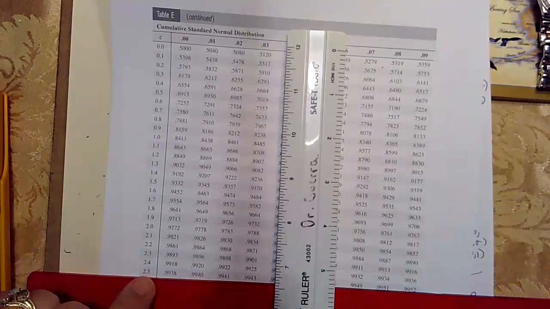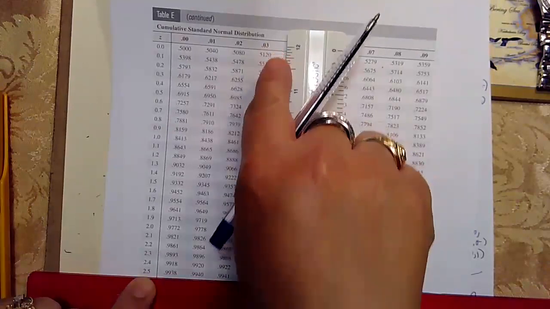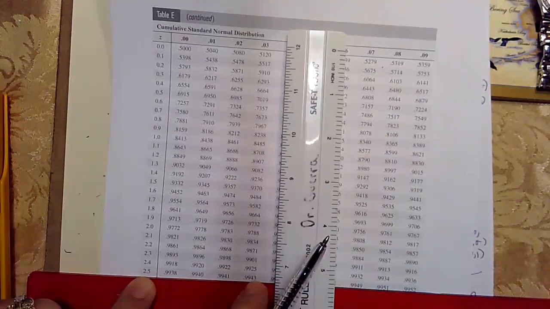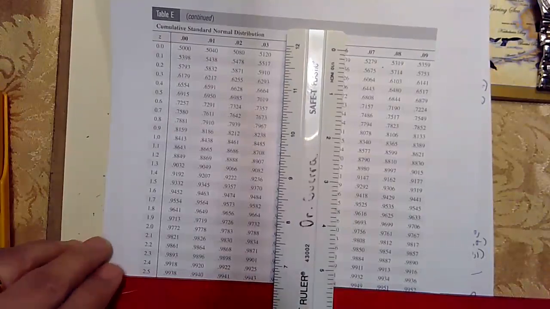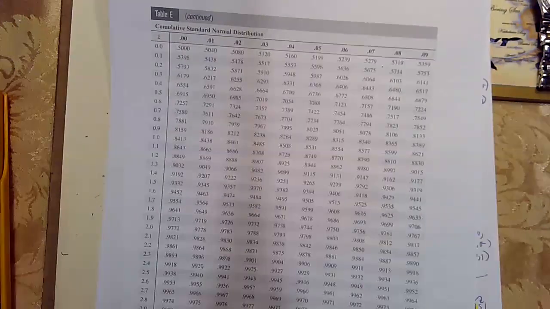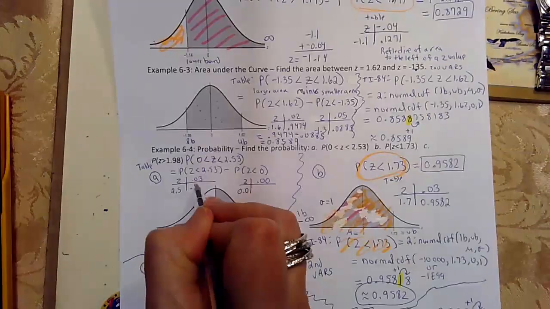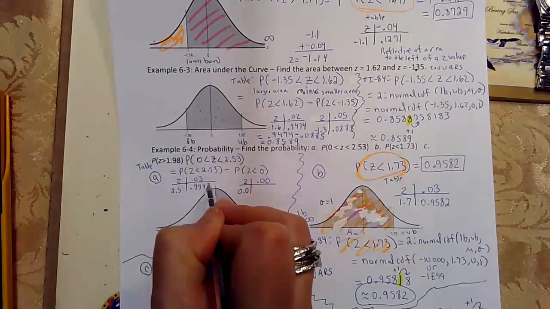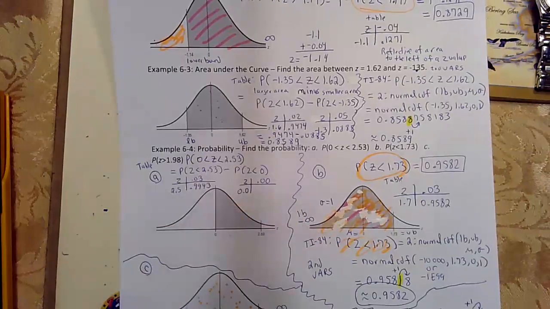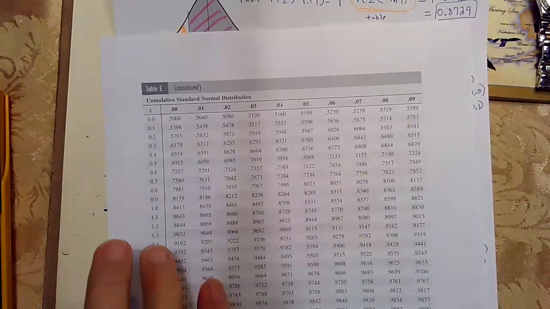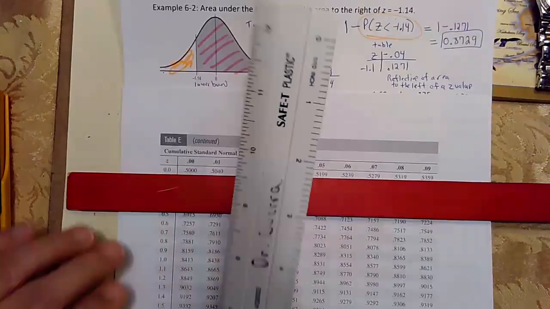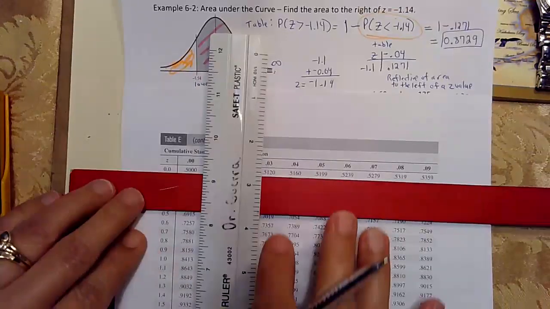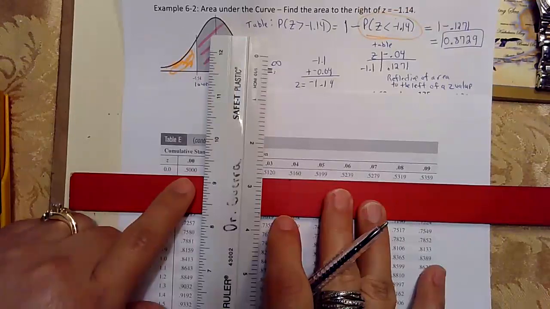So you see 2.5 and 0.03, 0.9943. And the other one was 0 and 0, and the value of that is 0.5. See that? 0.5.